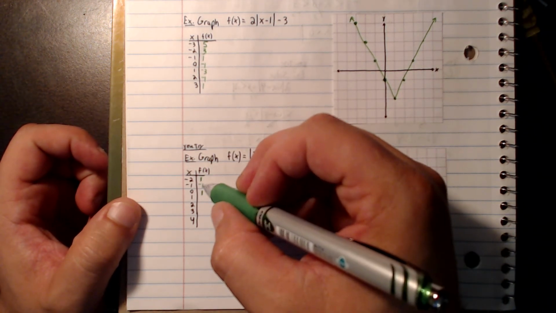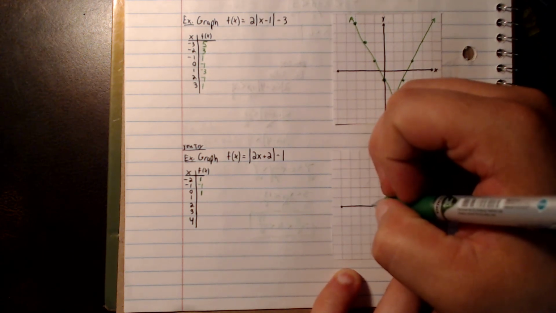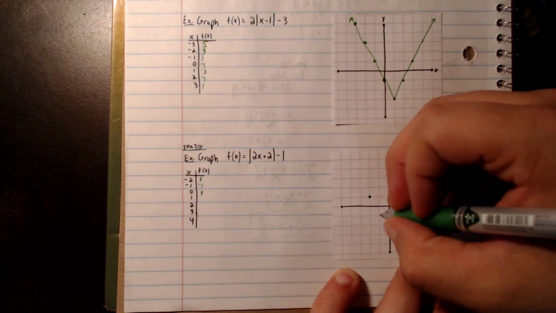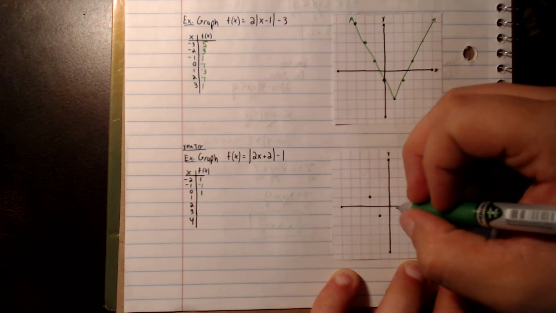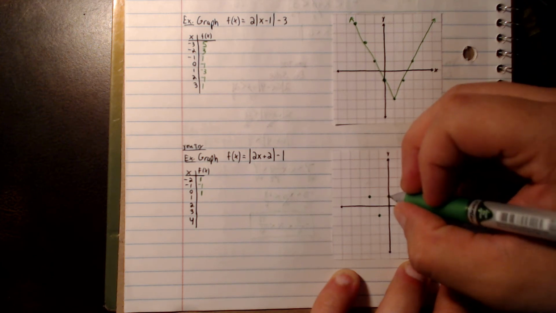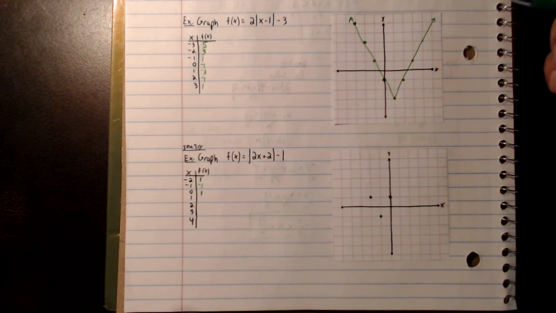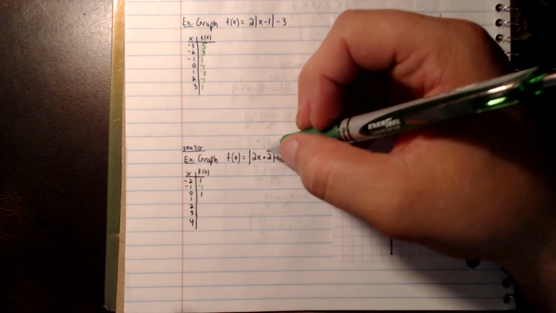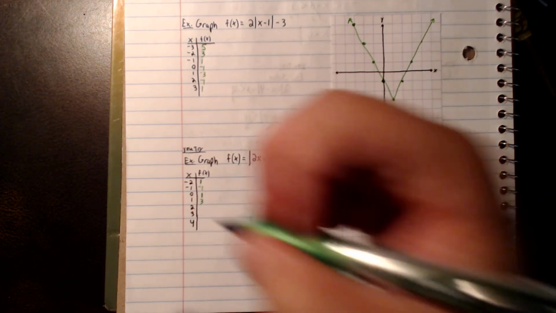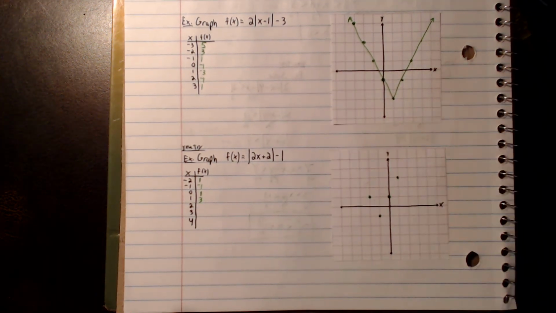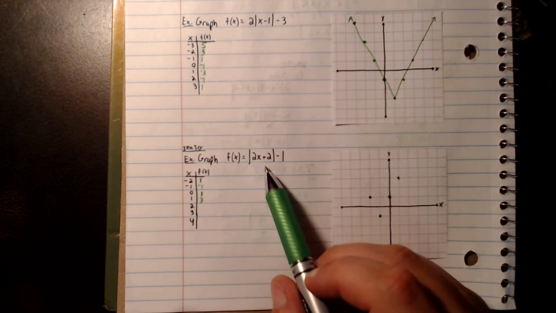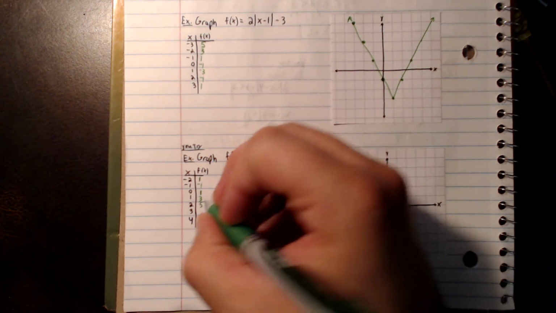So I did a couple, and I can actually see where it changes direction, right? It's going to go down to that, and then it's going to go back up. Negative 2, 1, negative 1, negative 1. And then it goes back up to 0, 1. I have an idea of what the next ones are going to look like, but let's plug them in anyways. If I plug in 1, 2 times 1 is 2, plus 2 is 4. Absolute value of 4 is 4, minus 1 is 3. So we get 1, 3. And it's following the pattern I thought. Let's do 2. 2 times 2 is 4, plus 2 is 6. 6 minus 1 is 5.